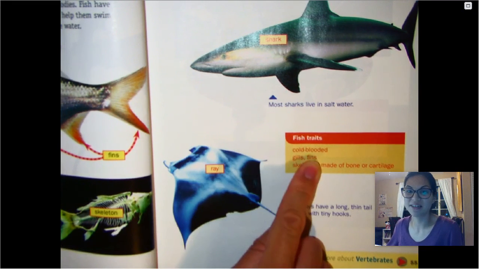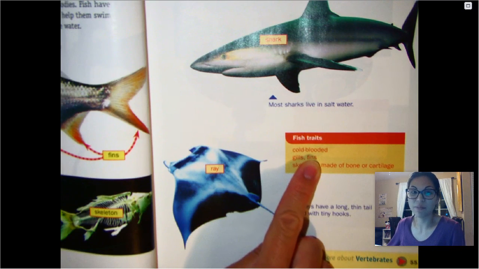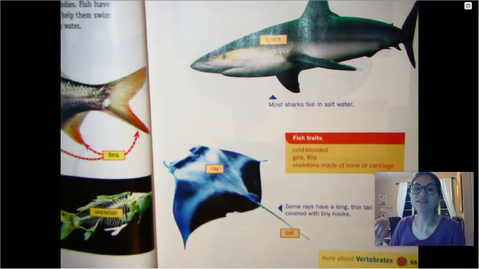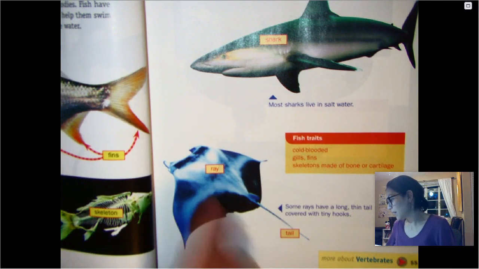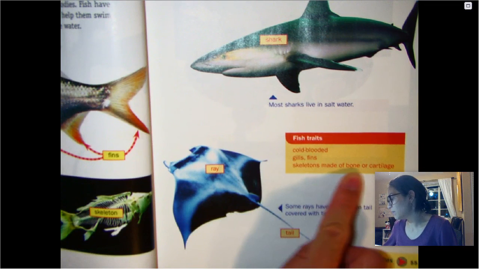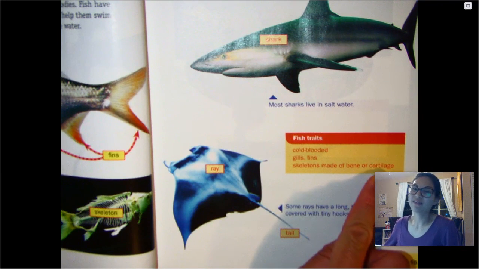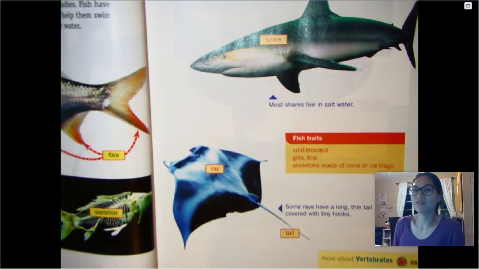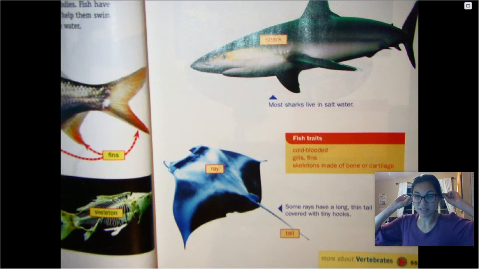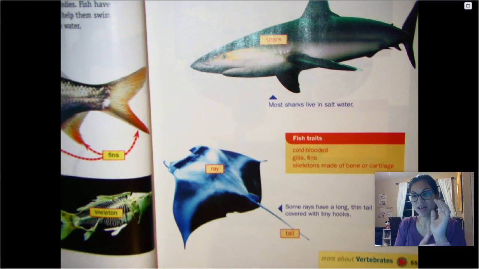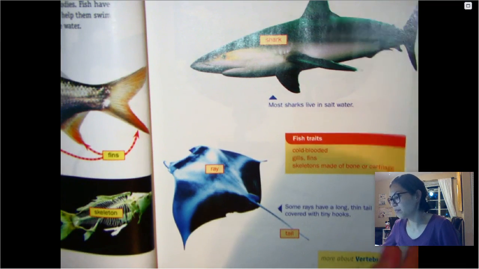Gills and fins. Fish have both gills and fins. Remember, fins help them move around in the water, and gills help them get the oxygen they need to survive, okay? And skeletons made of bone or cartilage. That's pretty similar to mammals and particularly humans, right? We have cartilage in our nose and our ears, but the rest of our body, our skeleton, we have our bones, okay? All right, moving right along.